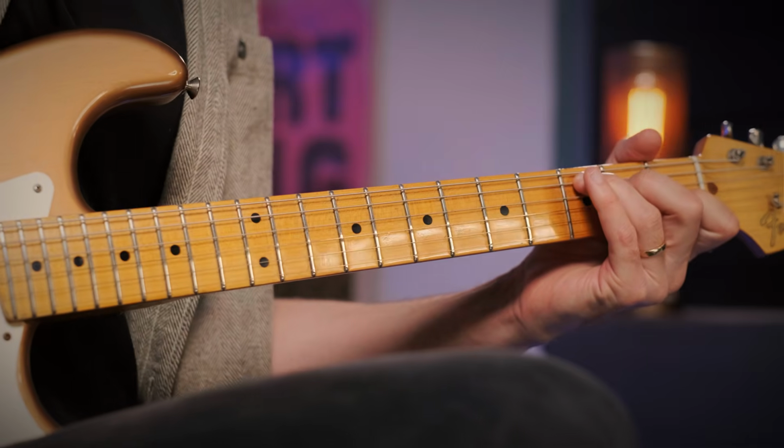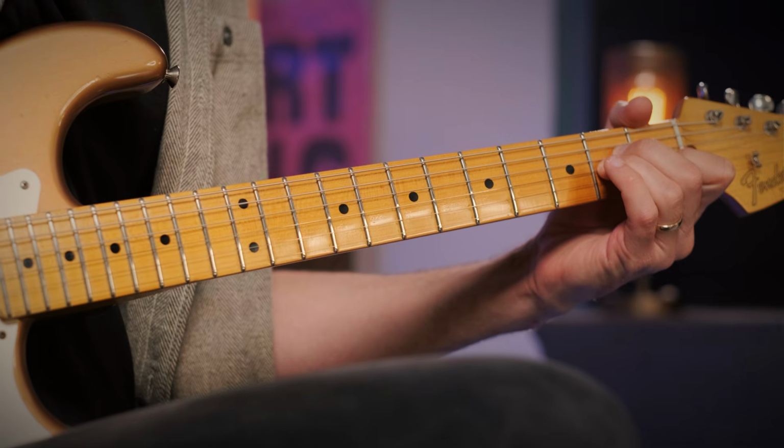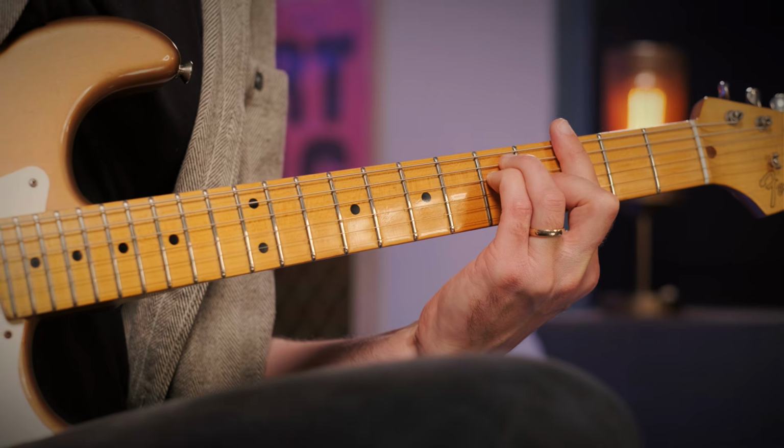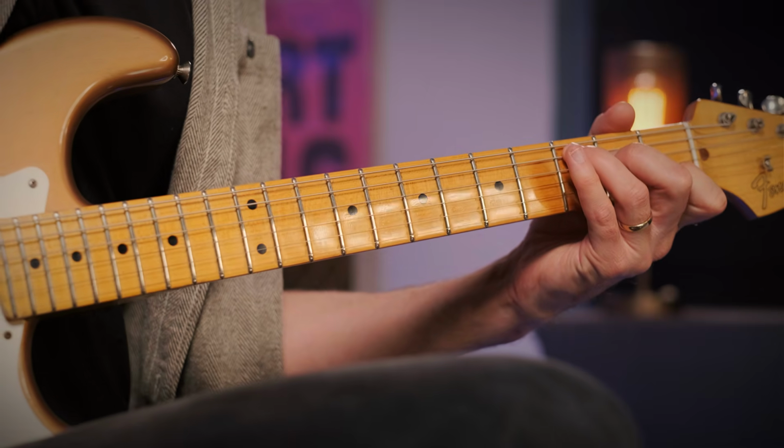And the same would be true if I then said, okay, let's play a 1, 6, 4, 5. Okay, so now we would follow that same process. The 6th degree is an A minor, and the rest would be the same. So it just becomes this kind of fun process, or at least I think it's fun, of connecting the dots.